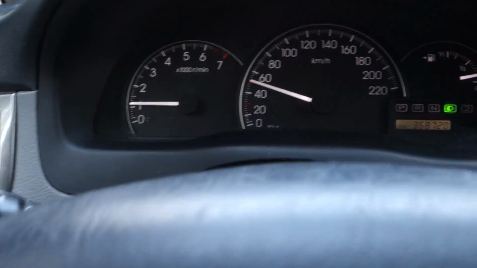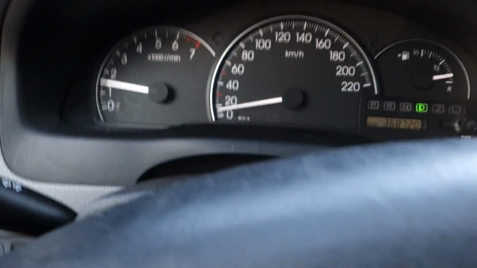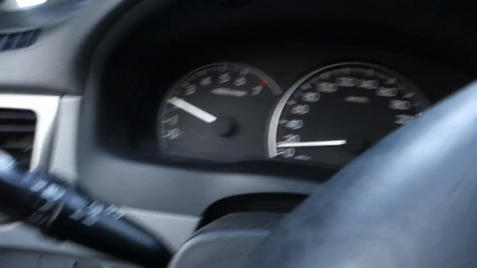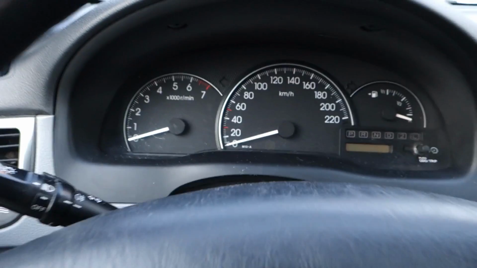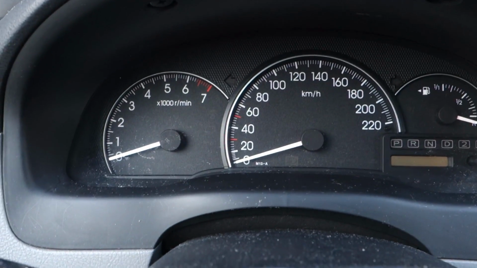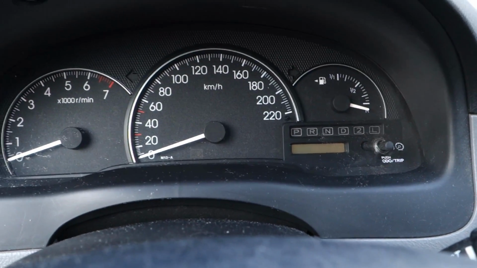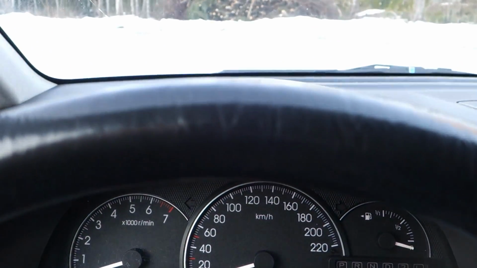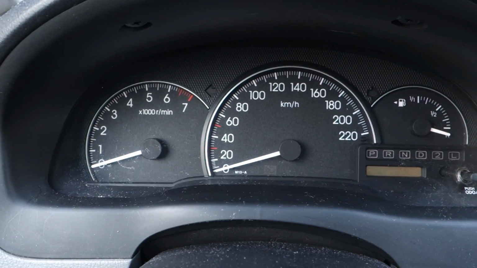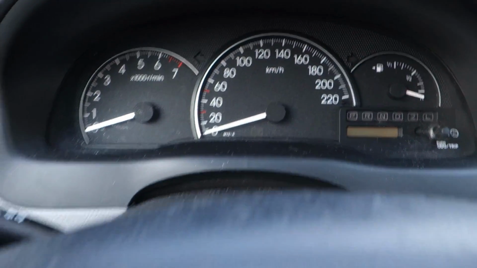Okay, and why am I saying that? Because automatic transmission repairs are very expensive. They are really expensive. This repair can cost even $4,000 US.